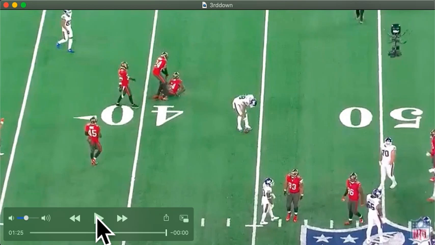Jones, I feel like for his career, has been pretty good on third down. This game was not horrible on third down, but not good. And then the rest of the game was very rough.